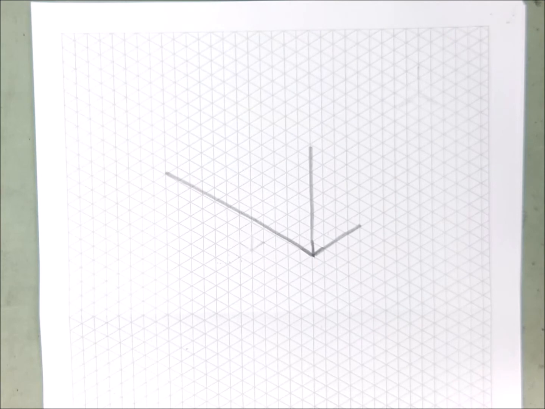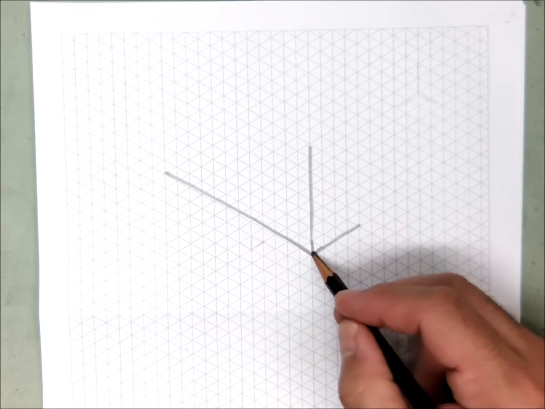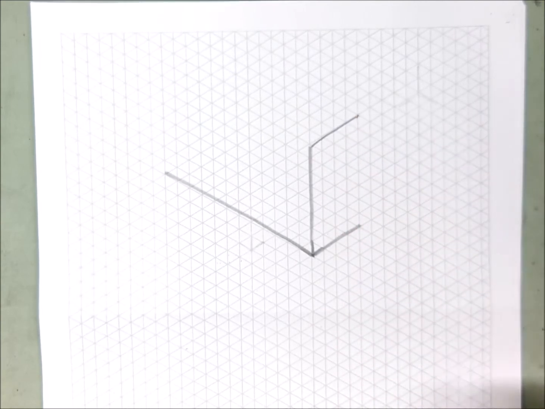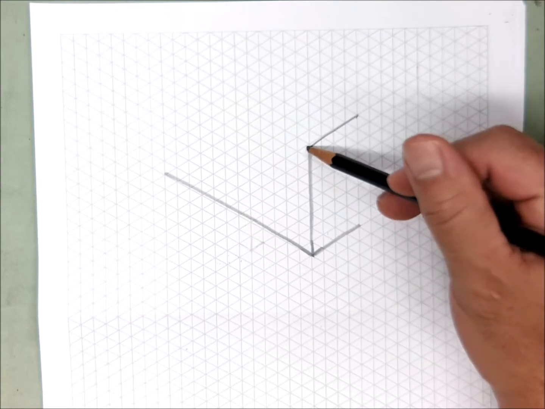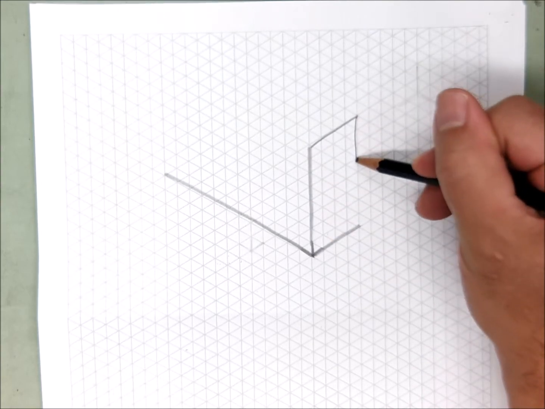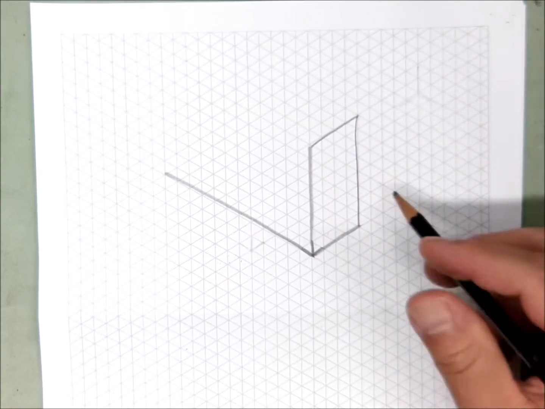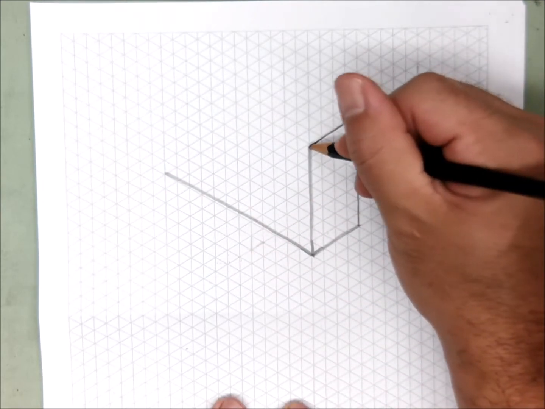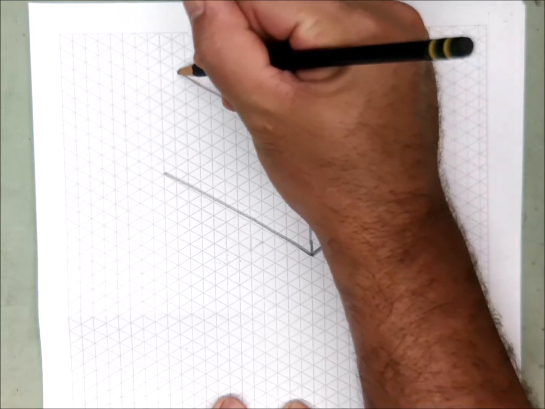How are we going to turn this thing into our 3D shape? Well, quite simply, if you went this far back down here, go that far back up here. If you went this far down here, go that same distance down over here. If you went this far up here, well, let's do this. Let's lightly project a line back along the grid.